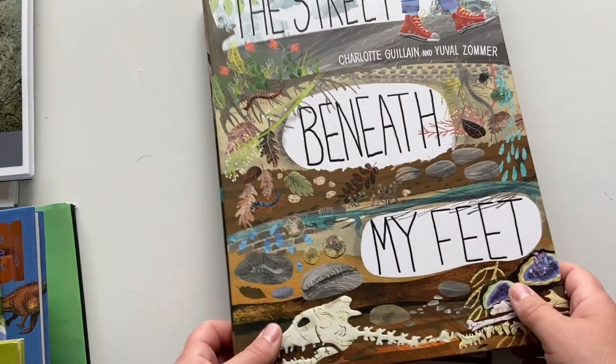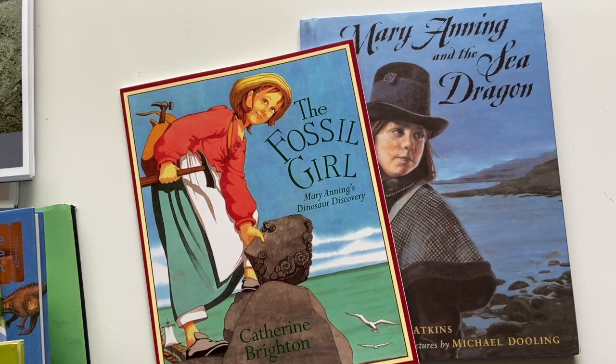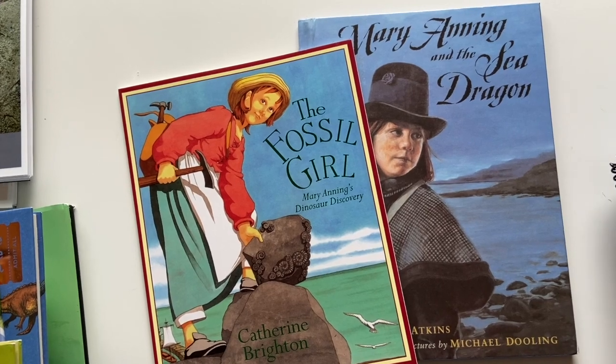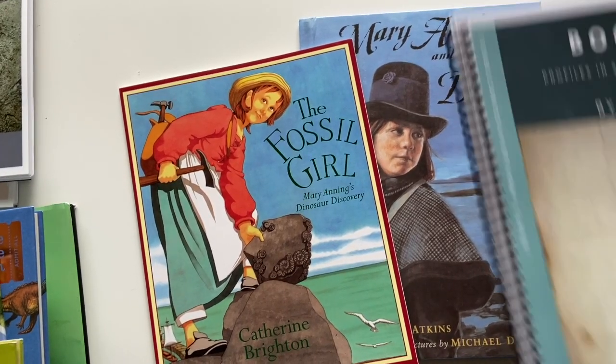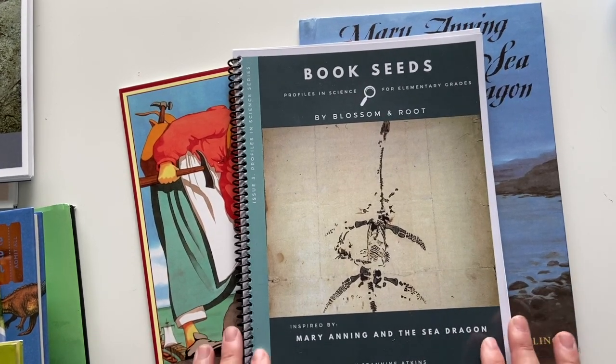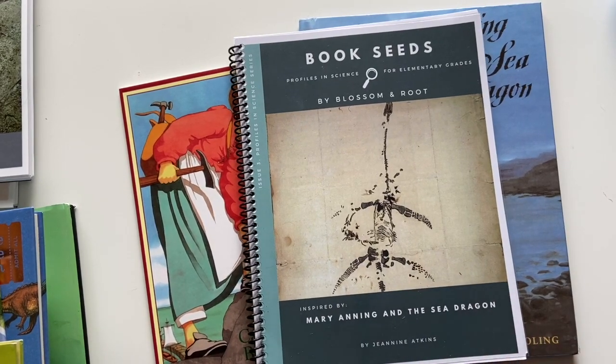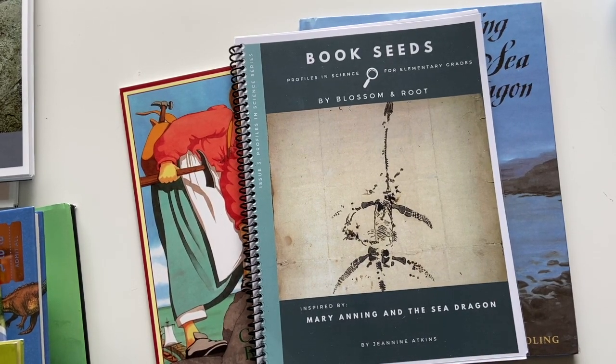So highly recommend. Mary Anning is a great person to study during a fossil unit, and we have a book seed about her. When we get to unit 13, we'll complete unit 13, and then we'll spend probably a good 2 weeks just doing this book seed. This book seed comes with our year 1 science curriculum, which is called Wonders of the Earth and Sky. But you can buy it separately in our store, and it retails for $6 US normally. So it's not a big expense.